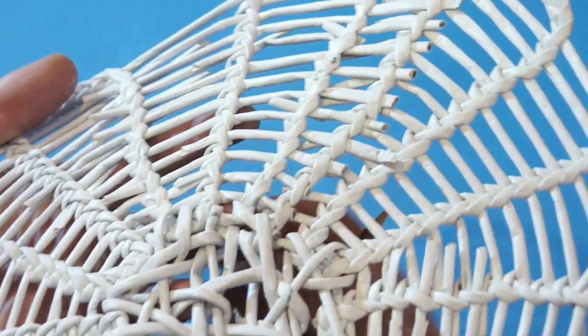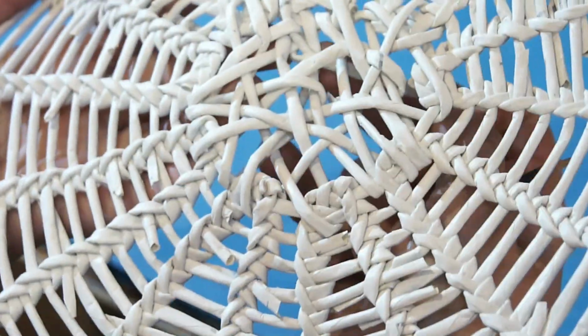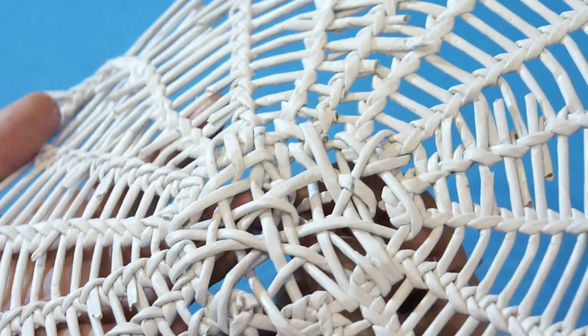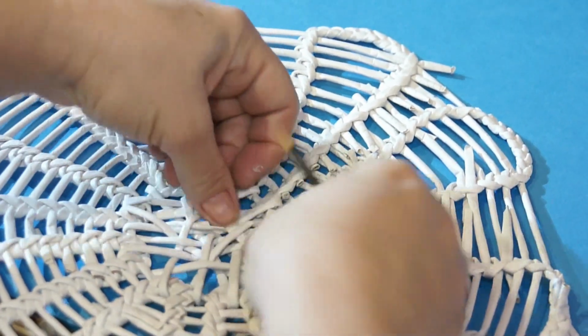Lead the tube through this loop. And here, in random order. As for the remaining tail, you can tuck it in between the stitches. Turn the item over, tuck the tail in. I'll cut it off later.